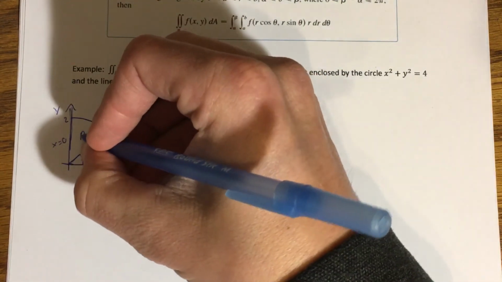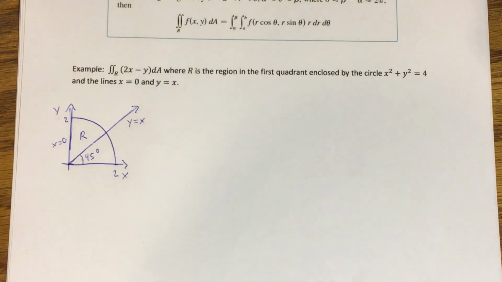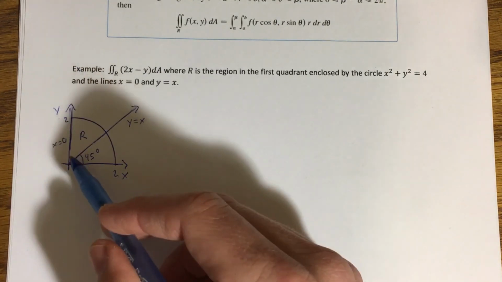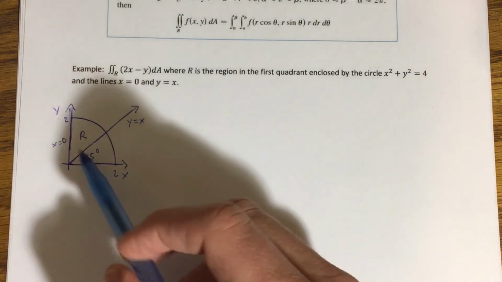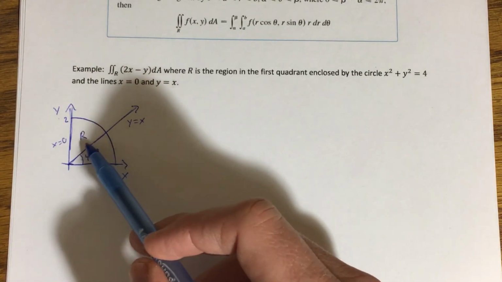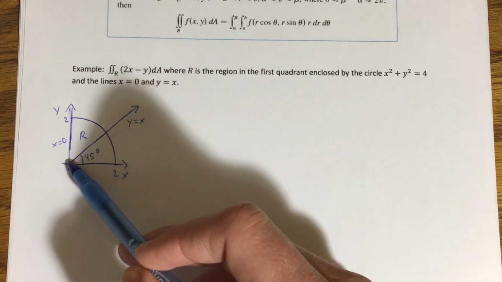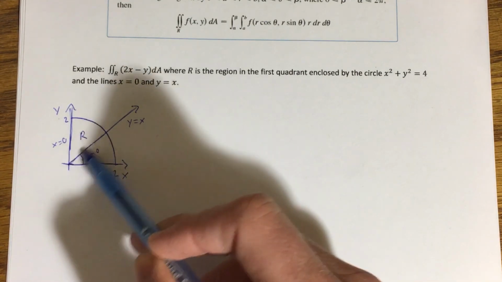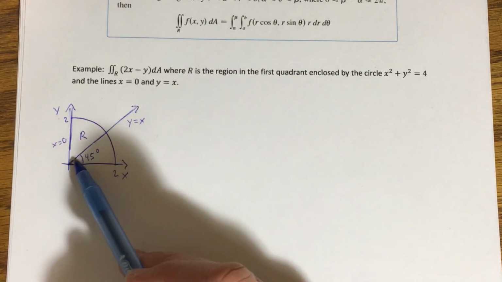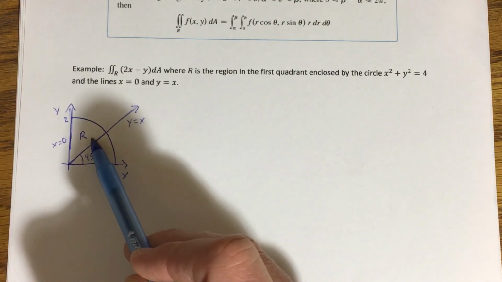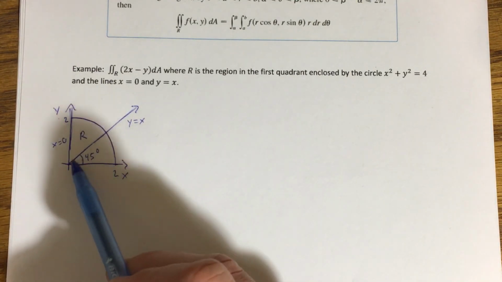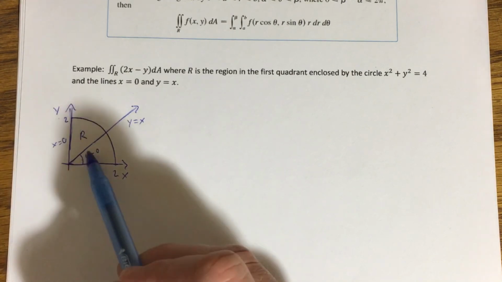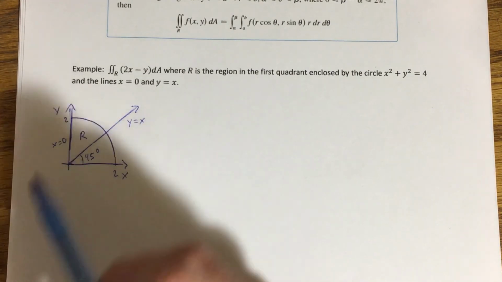So this is actually our region R. If I'm thinking of this region in polar coordinates, any point in this little slice right here is going to have a value of r between 0 and 2, which you can kind of just see by inspection. The angle for any point in this region is going to be between 45 degrees and 90 degrees, or pi over 4 radians and pi over 2 radians.